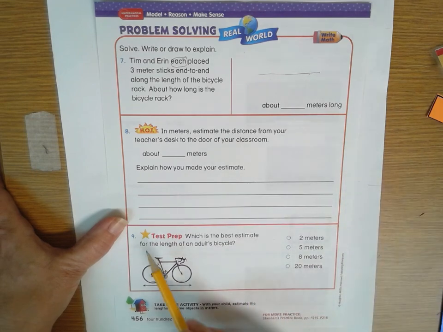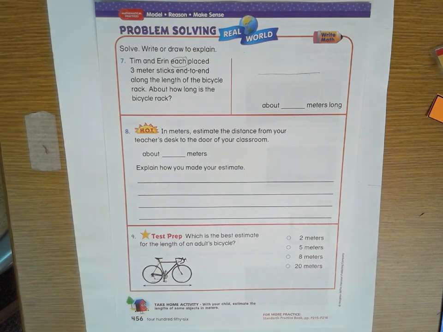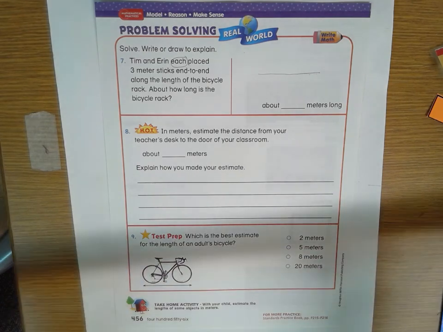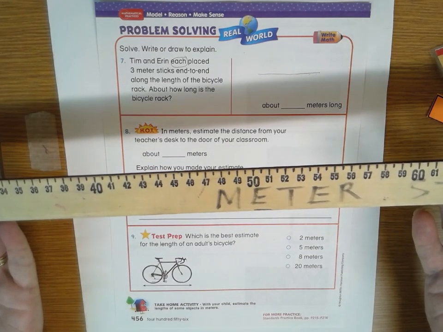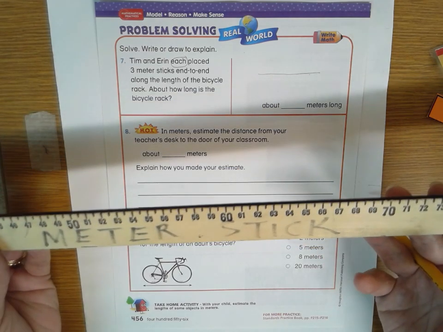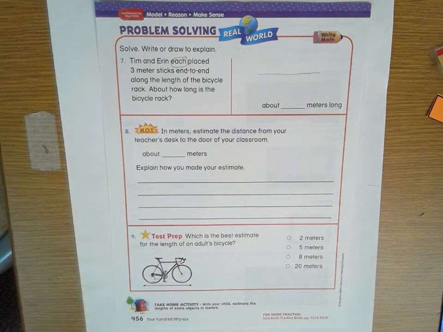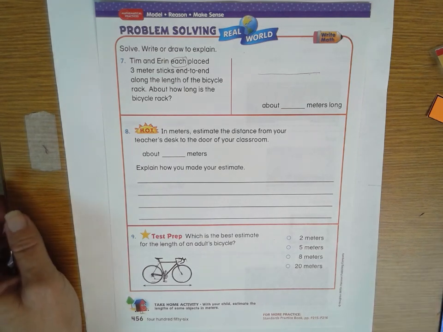And number 9, which is the best estimate for the length of an adult's bicycle? So a bicycle that your mom or dad might have, how many meters would it take, how many times would you use the meter stick to go from one end of the bicycle to the other? Would it be 2, 5, 8, or 20? What would make the most sense? When you have completed all of that, your assignment is done.